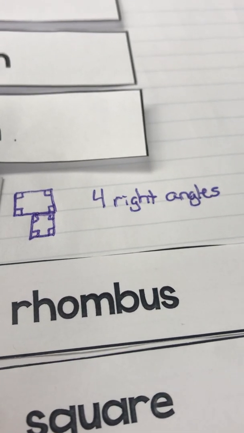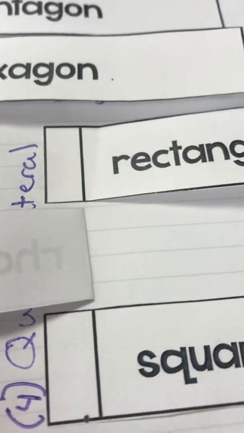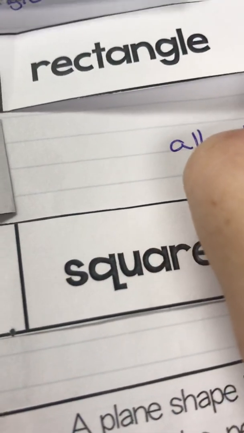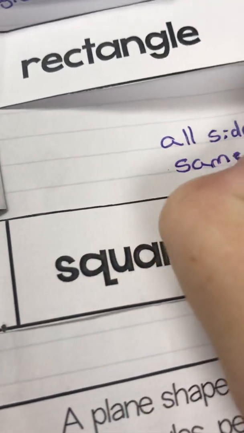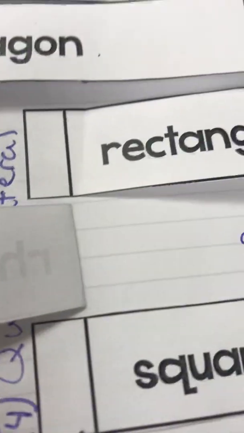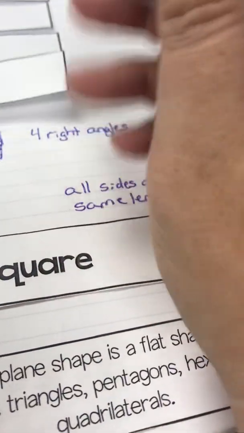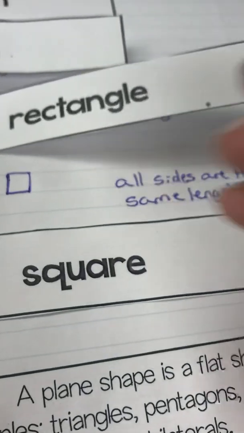4 right angles. Okay. Rhombus. A rhombus is a quadrilateral, and the attribute of a rhombus is all sides are the same length. So a regular shaped rectangle cannot fit in a rhombus, but a square can, because every side on a square is the same length.